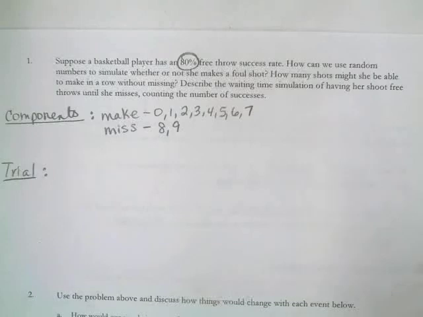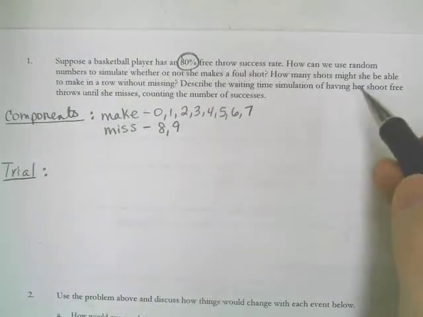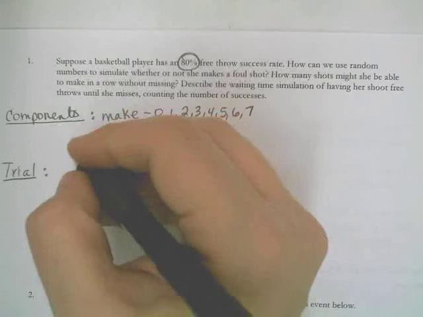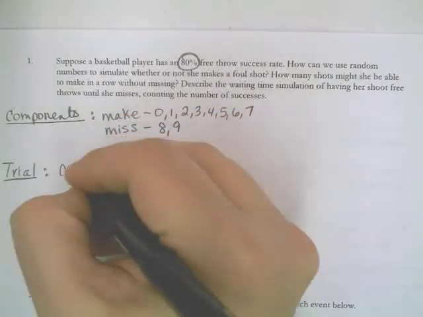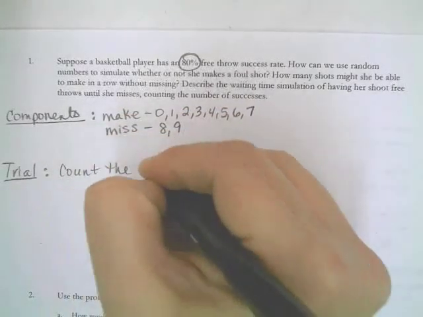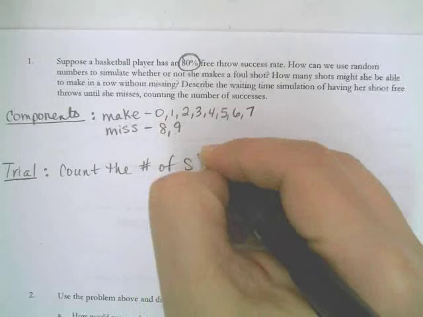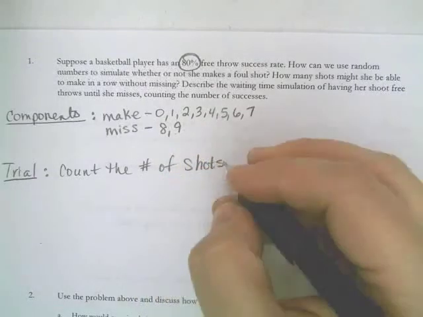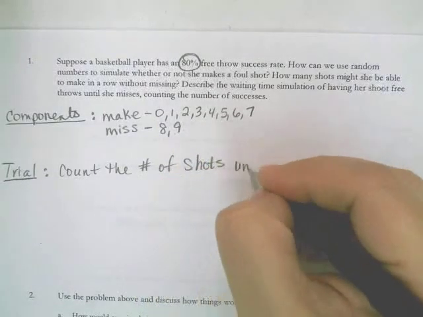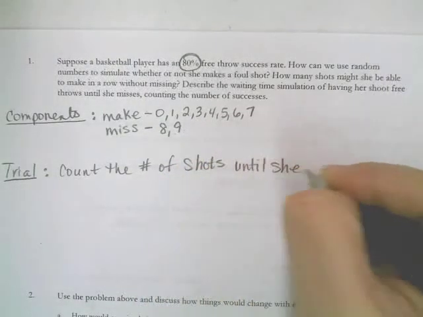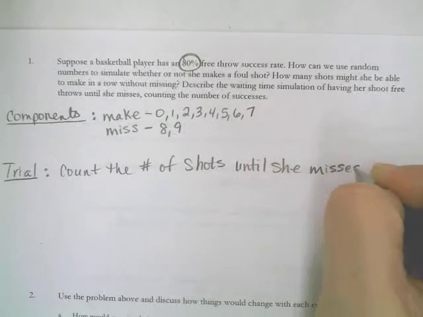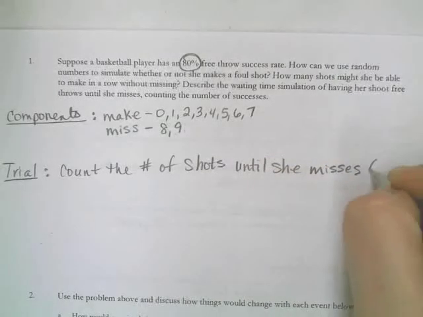So the next thing I need to do is I need to figure out my trial. So the question is, how many shots might she be able to make without a missing? Well, we're going to start with that. So we're going to count the number of shots until she misses. And for us, what I wrote, a miss is an 8 or a 9.